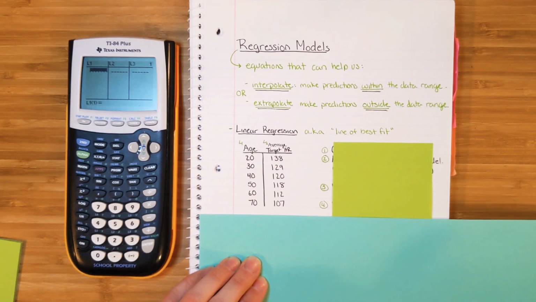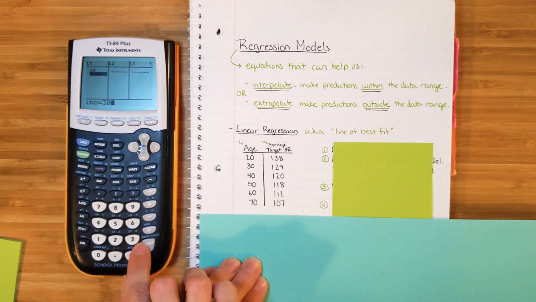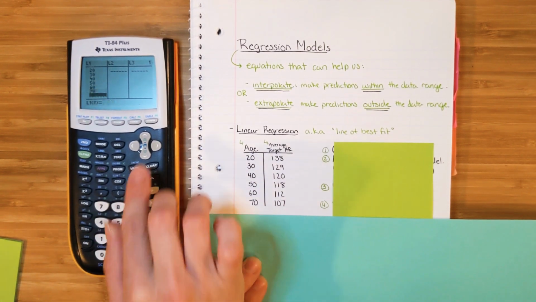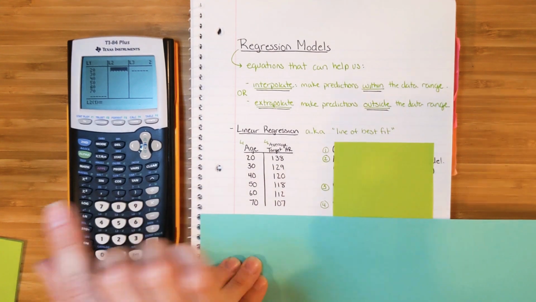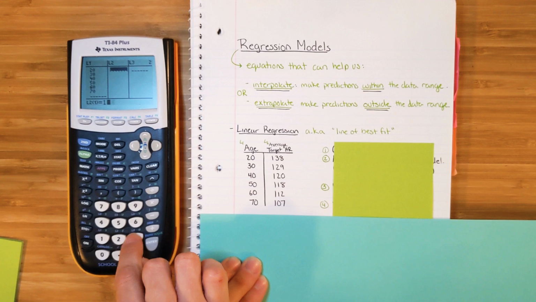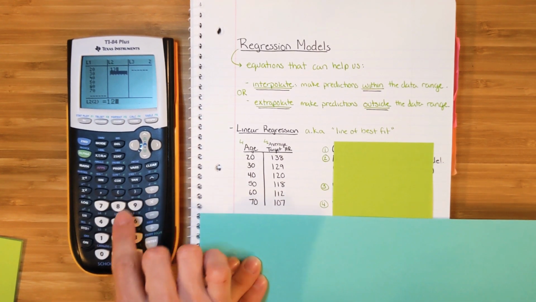So go ahead and grab your calculator and enter in the ages into list 1. Okay, and then the target heart rates, remember they should match up. I want 138 to go with 20 and nothing else, so I'm going to make sure I plug them in order.